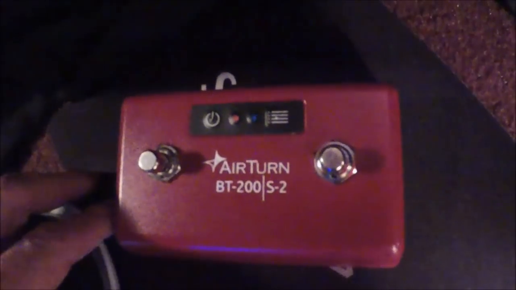Let's go back to our pedals on the floor. So there's my Airturn pedal to control my iPad with increment and decrement pedals. Now, you might wonder, why is it sitting on top of this Splunk mouse pad? I'll tell you why.